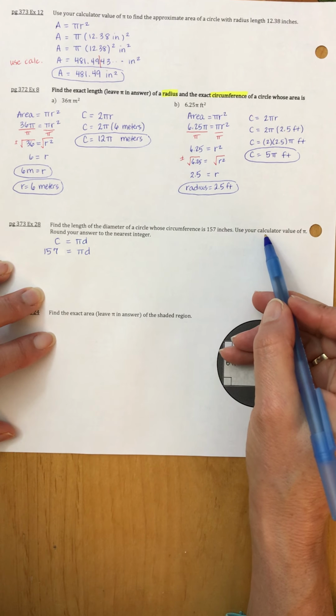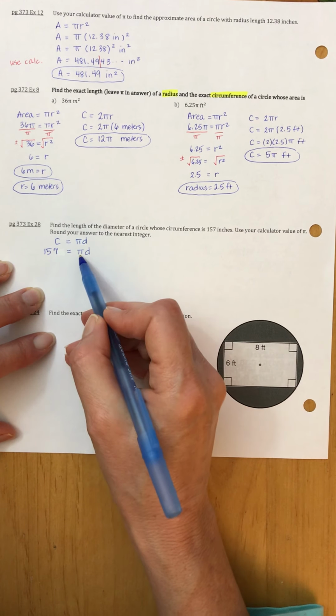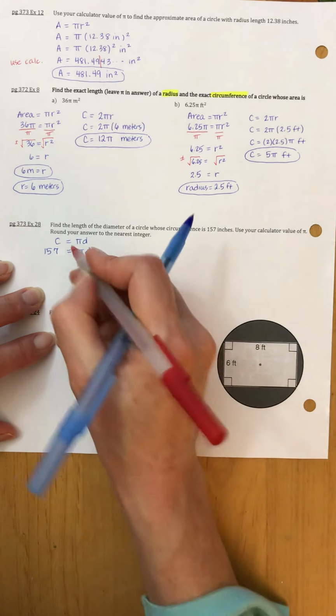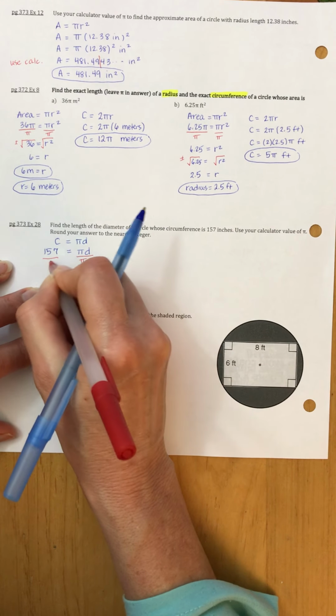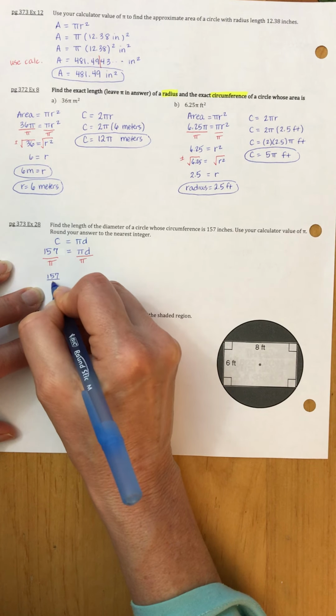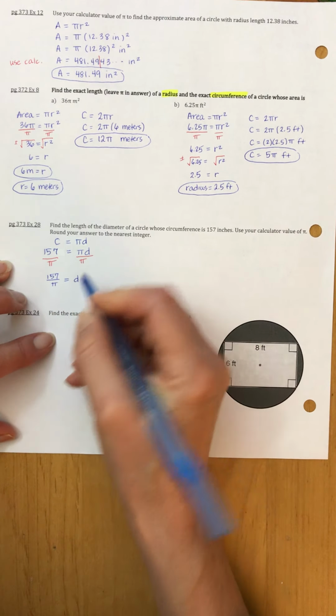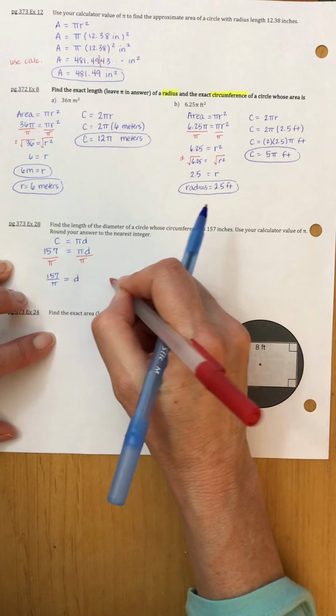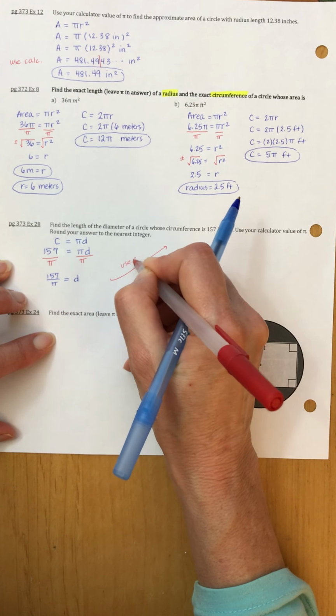So now what are we supposed to be doing? Solving for diameter. So all I need to do here is divide both sides by pi. And we found that 157 divided by pi equals d. We're supposed to use our calculator. So here we're going to use calculator.